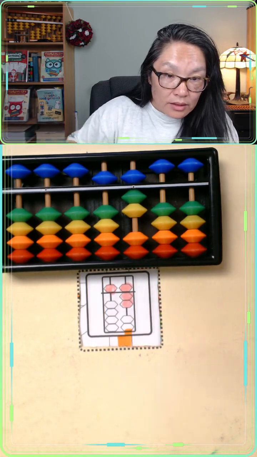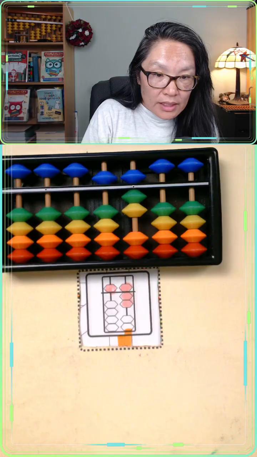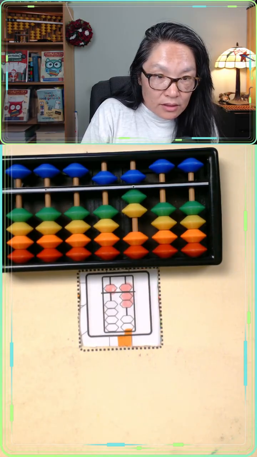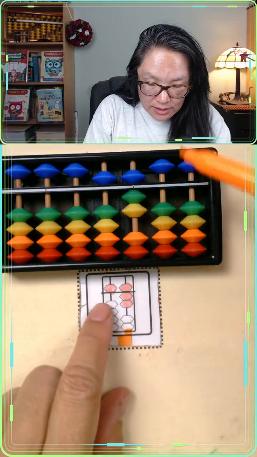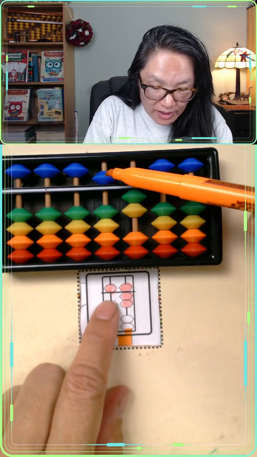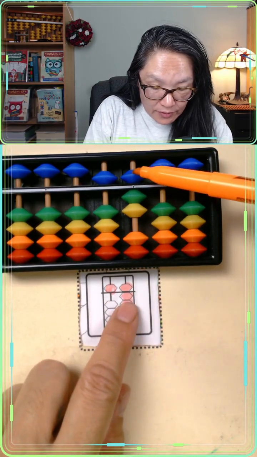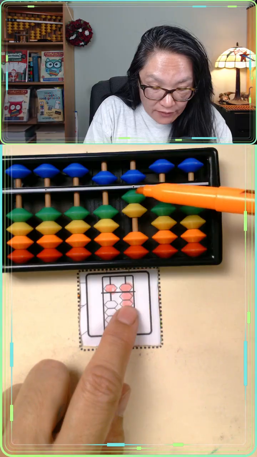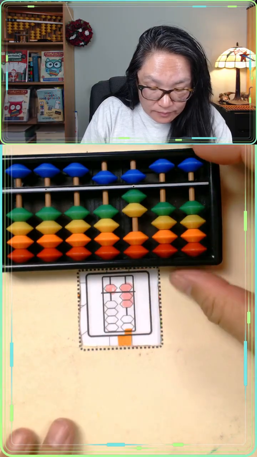57. Well done. Thank you, Nikki Up. 9. Thank you, One Clean Z. Thank you so much for the heart. Yes, 57. 9. It is not 13. The top bead is 5. So this is 5 and then 7. 5, 6, 7.